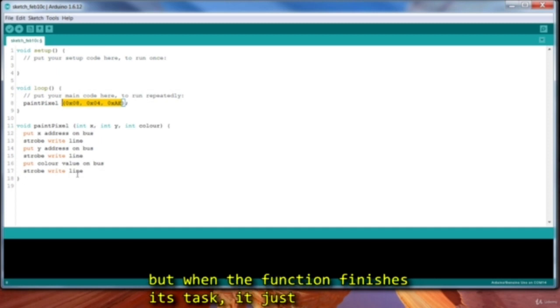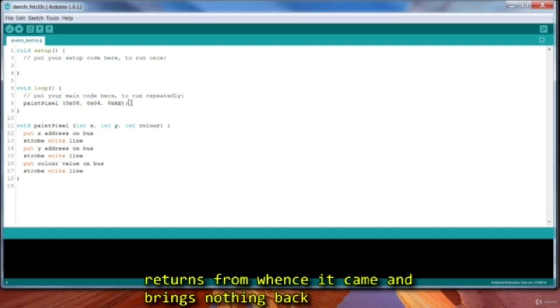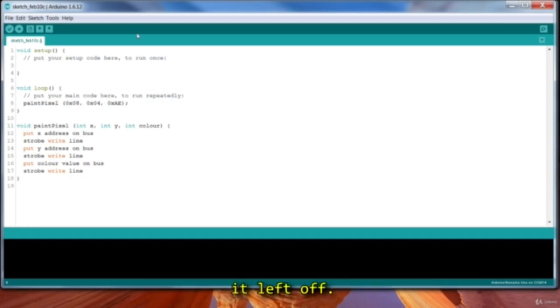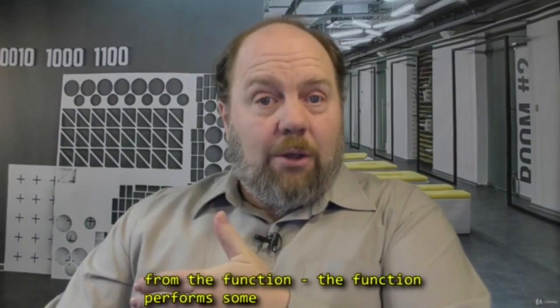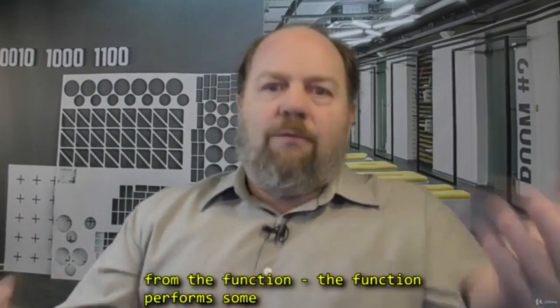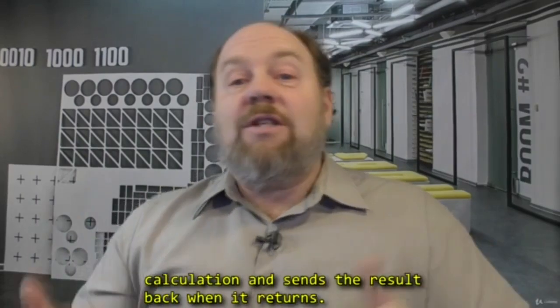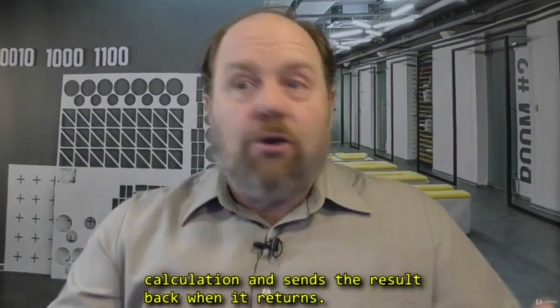But when the function finishes its task, it just returns from whence it came and brings nothing back with it. The sketch continues on right there, right where it left off. So now let's say we want to send information back from the function. The function performs some calculation and sends the result back when it returns.